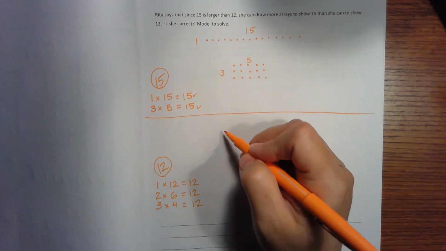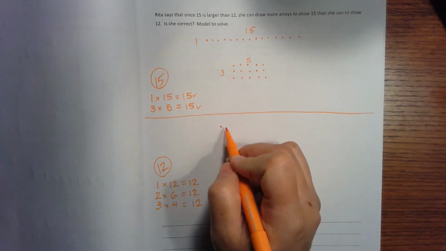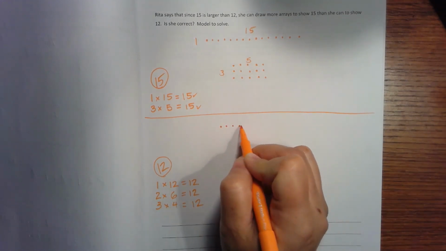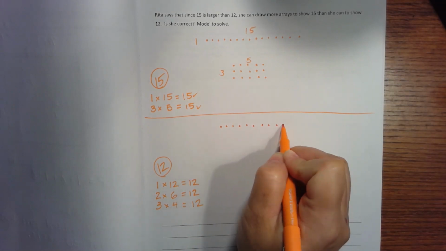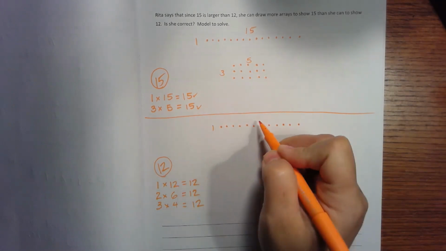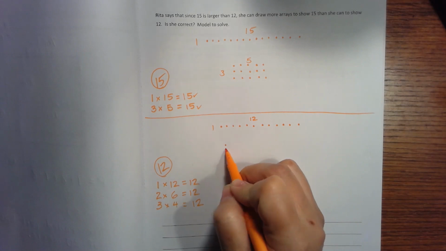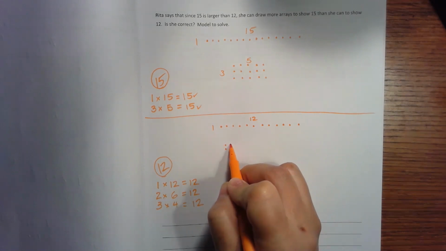So let's just start building these out. So one group of 12. 1, 2, 3, 4, 5, 6, 7, 8, 9, 10, 11, 12. One group of 12. 2 groups of 6.